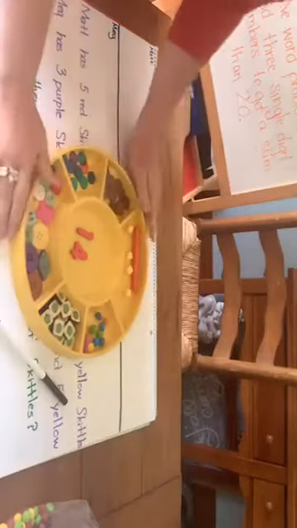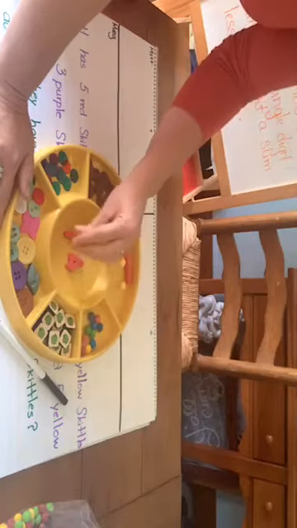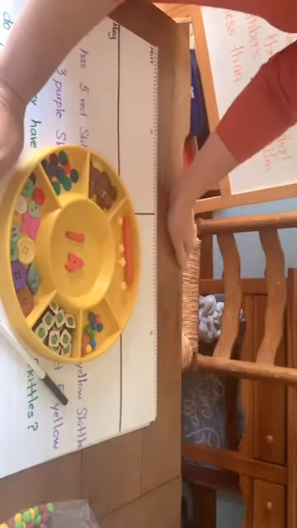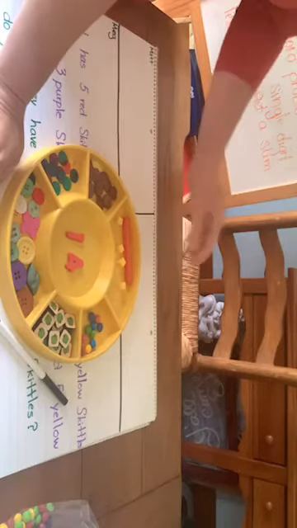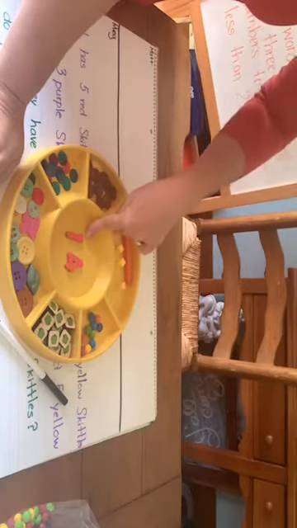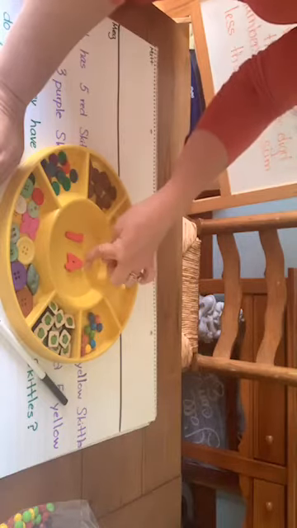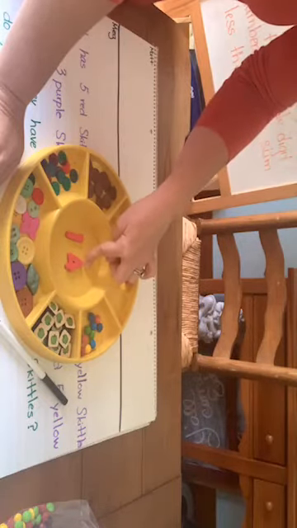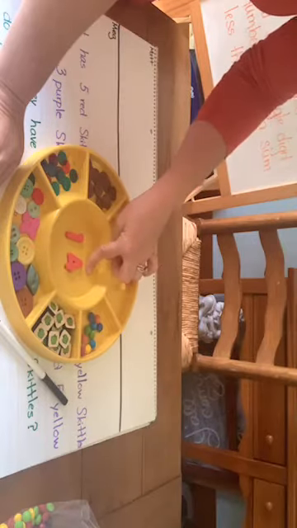Okay, so before we start, do you remember that I said in a number, there's digits in numerals? And numerals are just symbols that represent our numbers. So here we have the number 14. The 1 is a digit in 14, and it's in the tens place. And the 4 is a digit in 14, and it's in the ones place. So we have the tens place and the ones place.